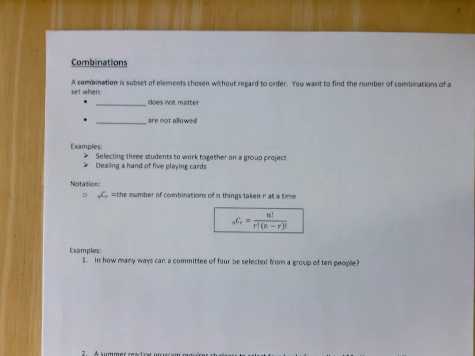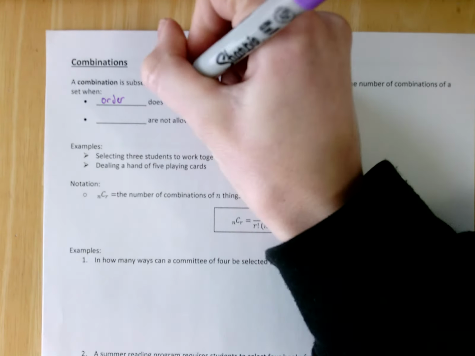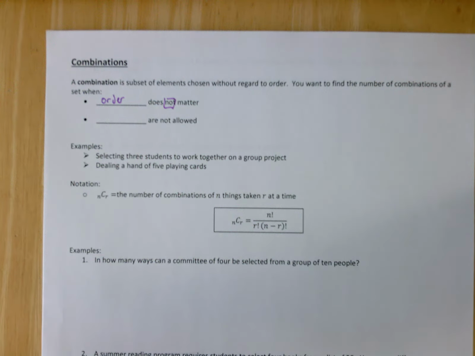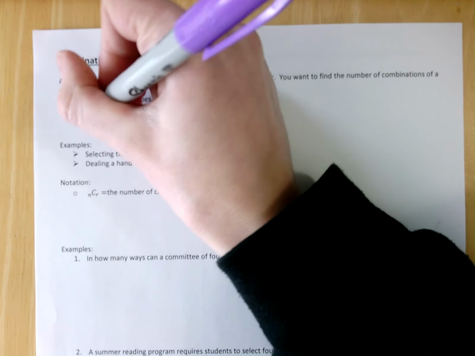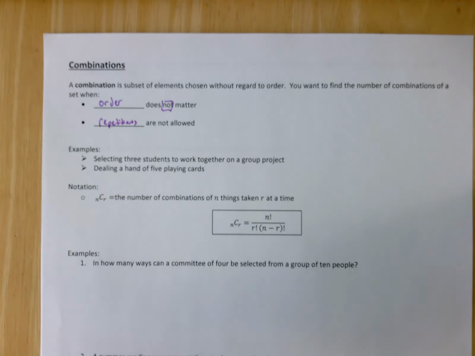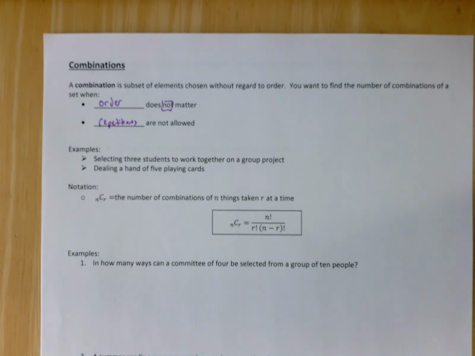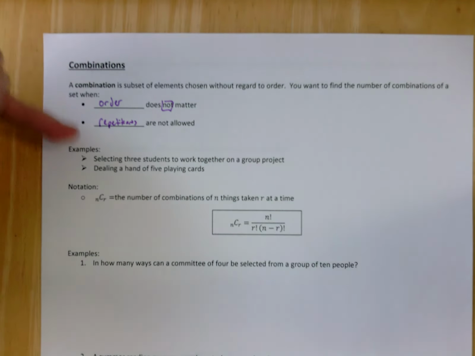Now combinations are a little bit different. In a combination, the order does not matter. So permutations, the order matters. Combinations, the order does not matter. That is the key difference between the two of them. Also, in combinations, repetitions are not allowed. Like with heads and tails, where you can have heads over and over again, you can't have something like that in a combination. That is another key difference that helps you spot the difference between them. So order doesn't matter and repetitions are not allowed.